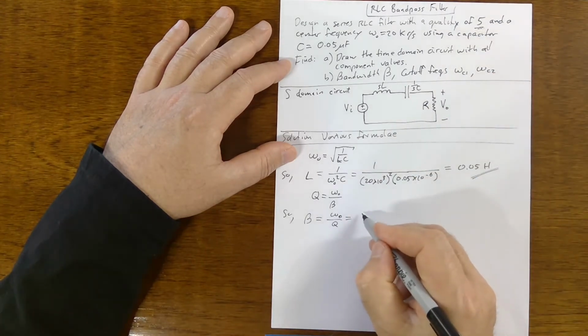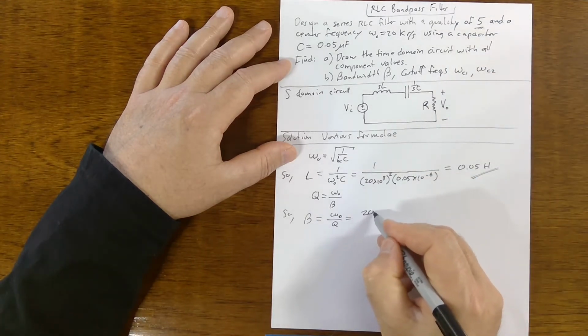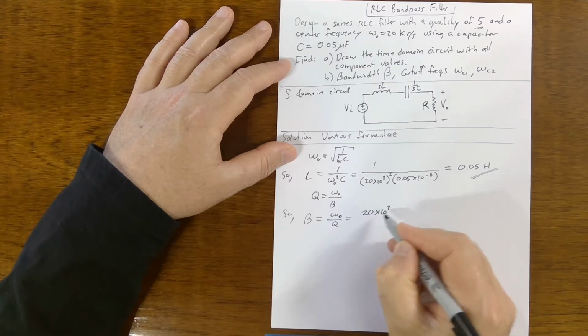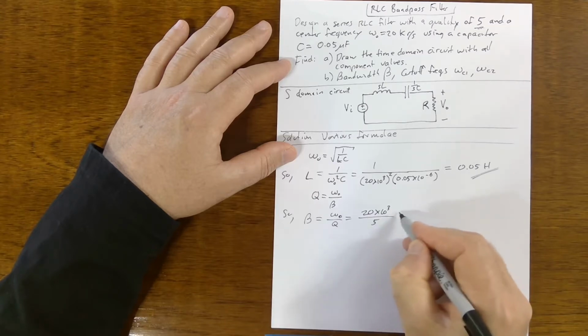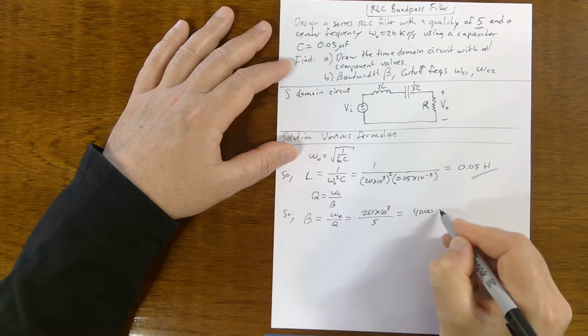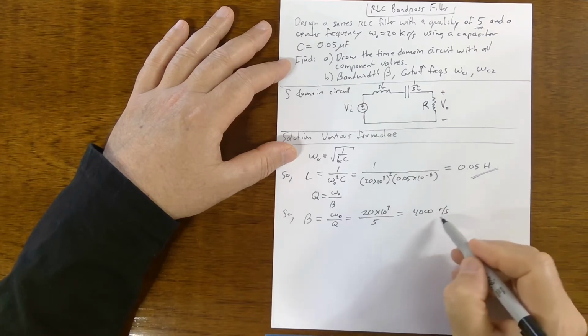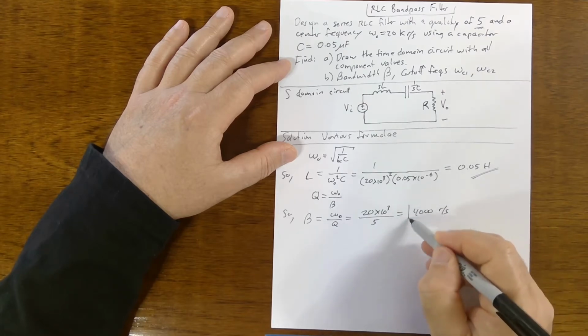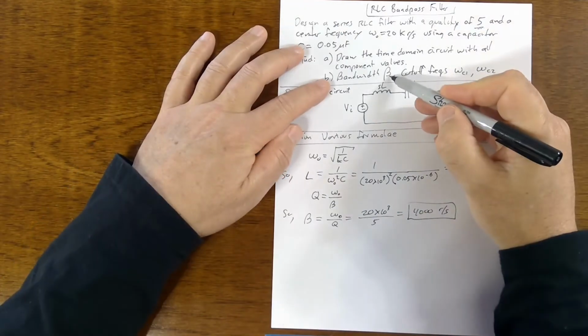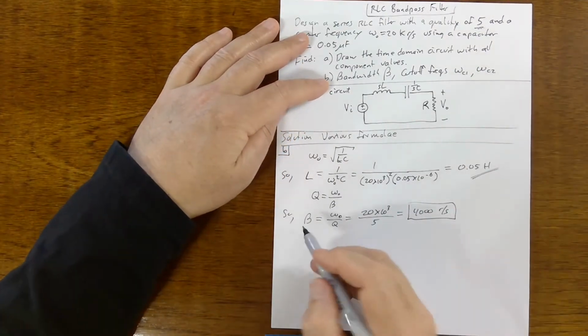So omega 0 is given as 20 times 10 to the third radians per second, over 5. So it's 4,000 radians per second. That's an answer that we need for part B, bandwidth, beta.